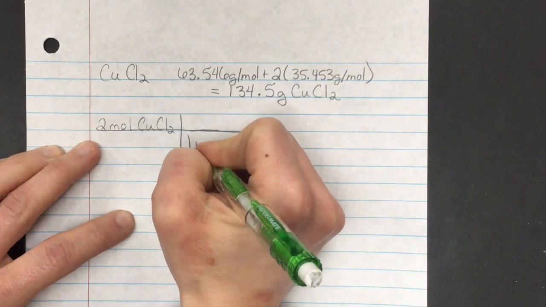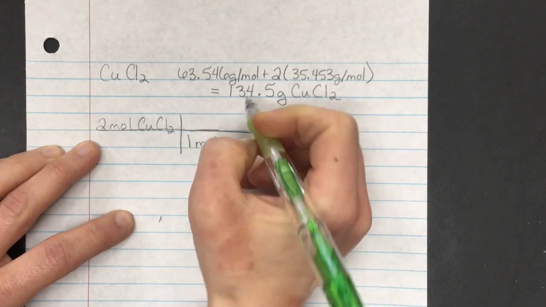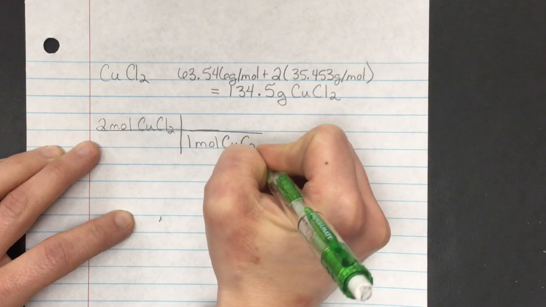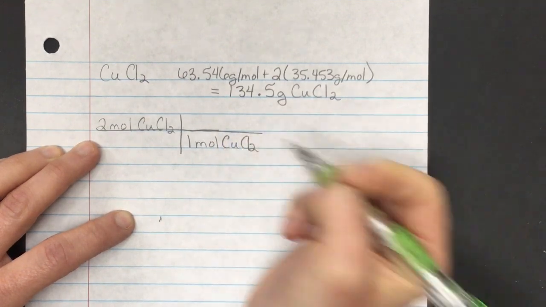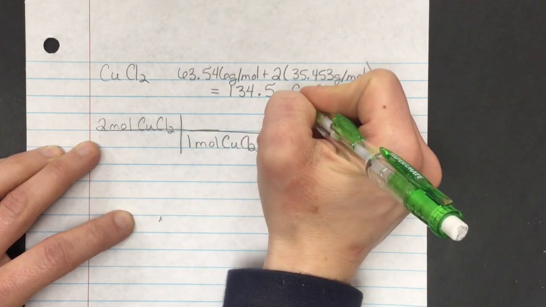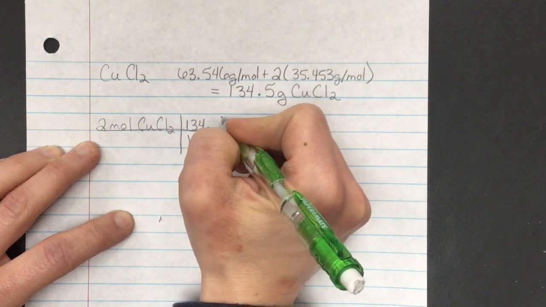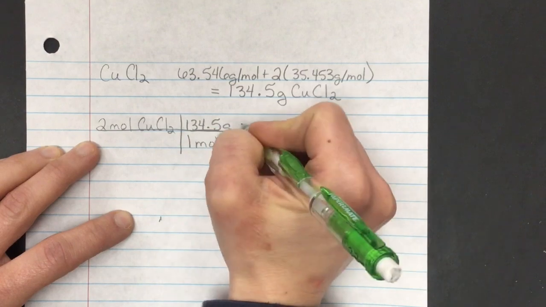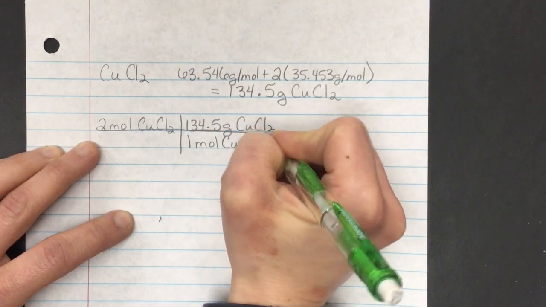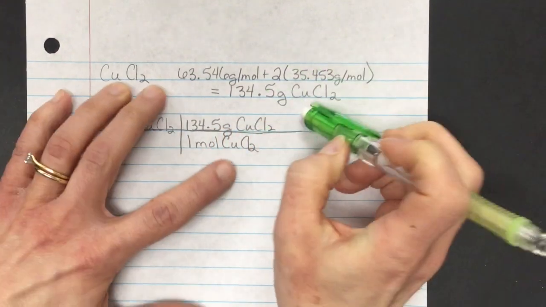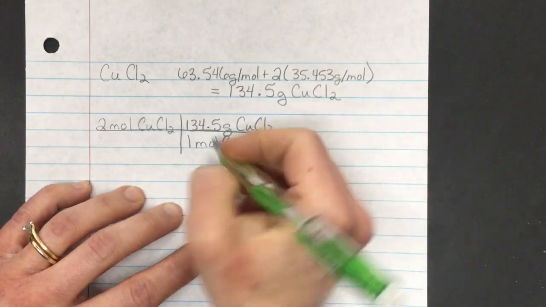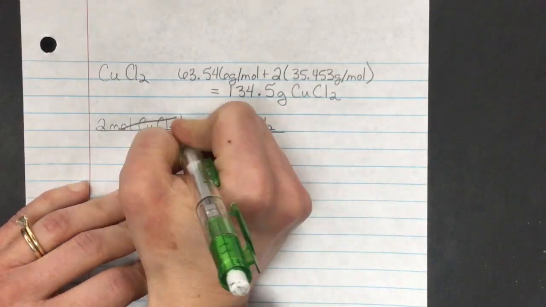I know that 1 mole of copper 2 chloride is equal to 134.5 grams of copper 2 chloride. So these cancel.